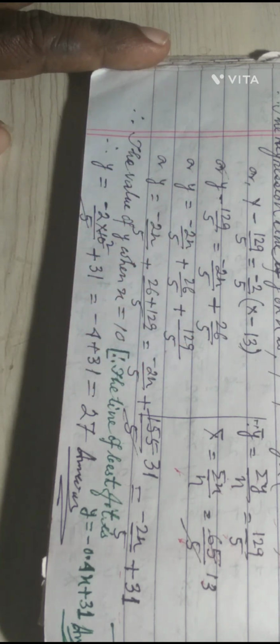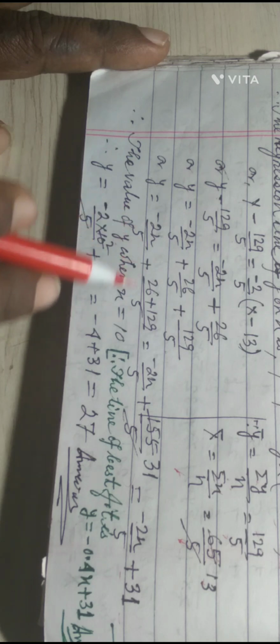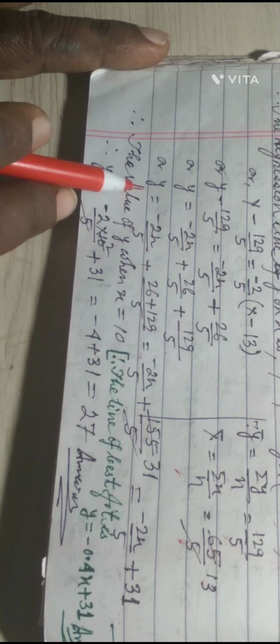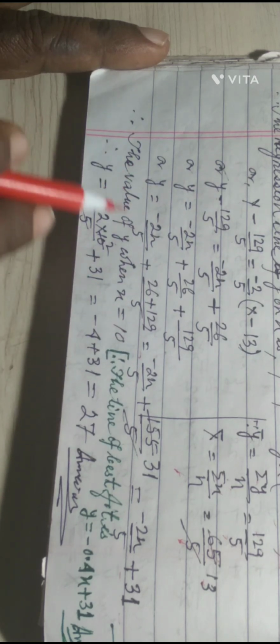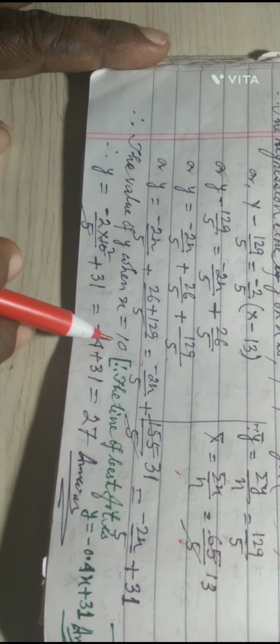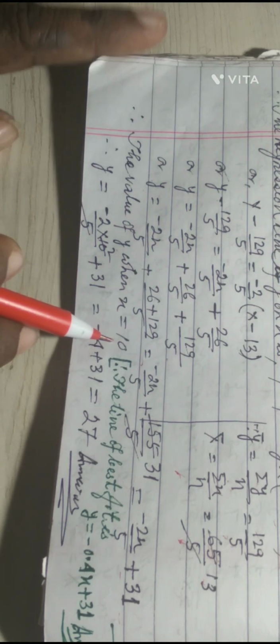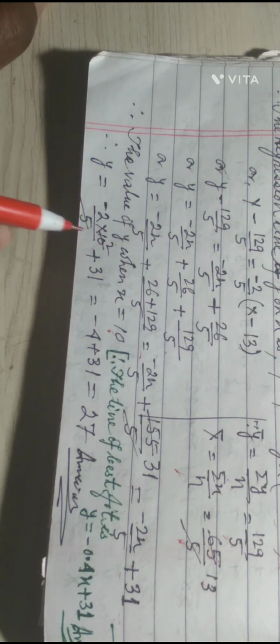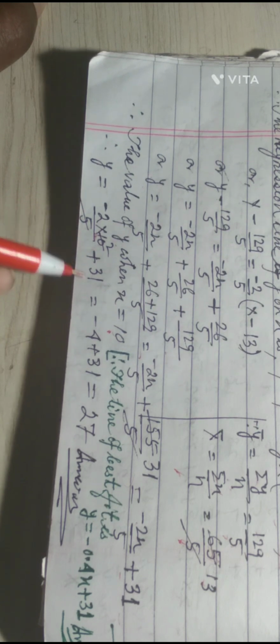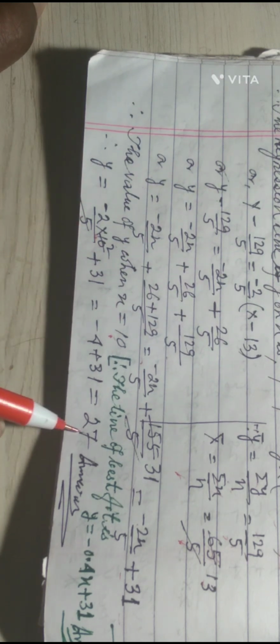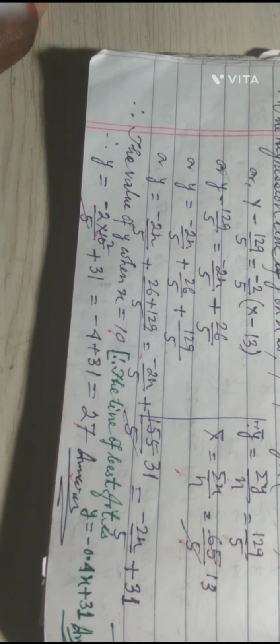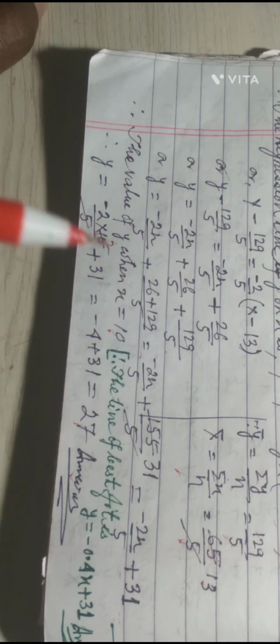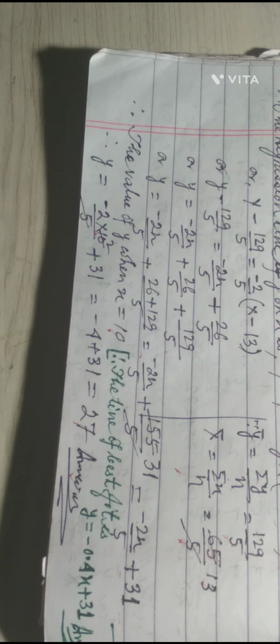The question was to predict the value of y when x equal to 10, so we have to use the regression line where y is the subject. Now we put 10 in the place of x, and after that y equal to 27. That is the answer, and this sum is equivalent to question number 18.